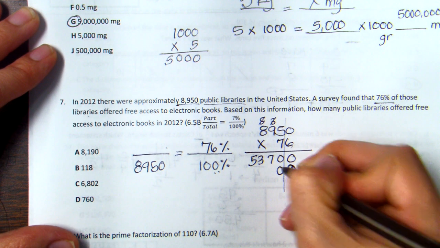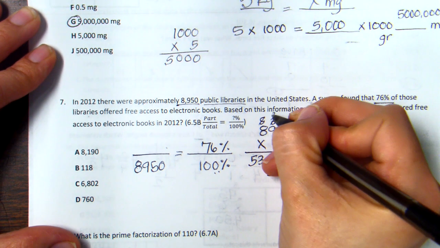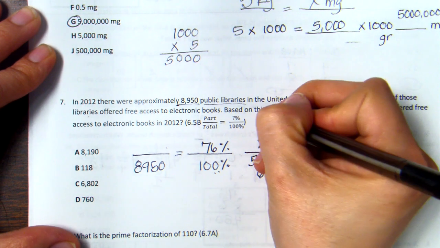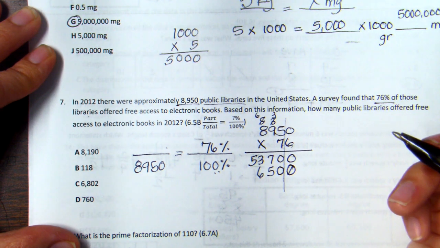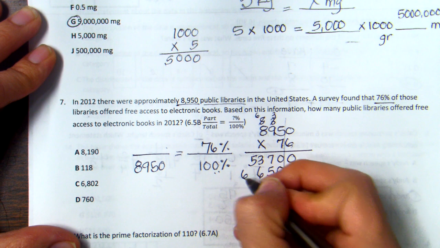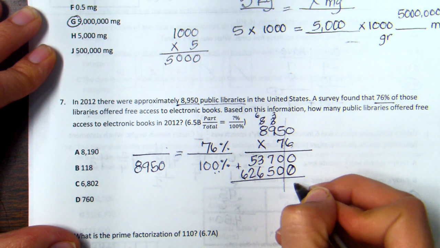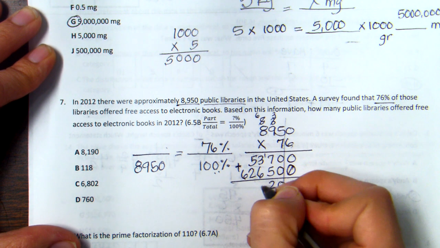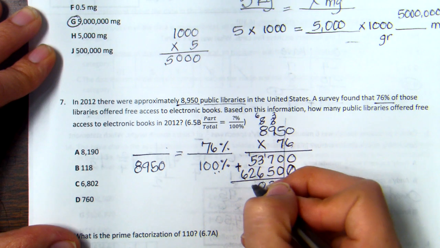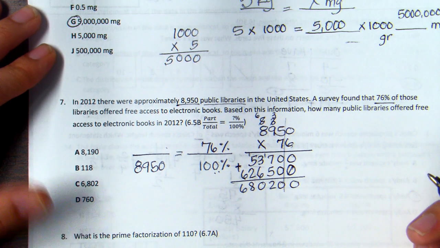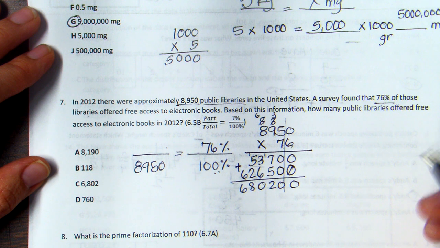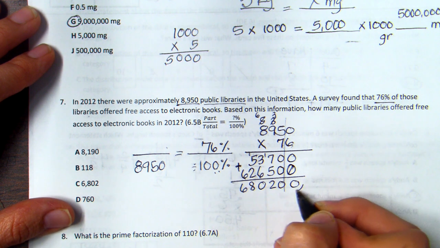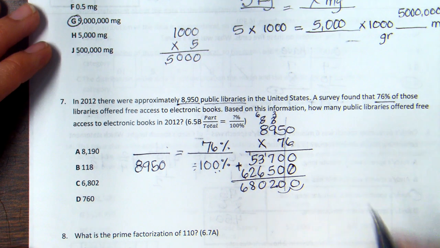7 times 0 is 0. 7 times 5 is 35. 9 times 7 is 63. And 3 is 66. 7 times 8 is 56. And 6 is 62. Then you add. You were adding 0, 12, 10, 5, 6, 7, 8, and 6. And then don't forget to divide by 100. Divide by 100 is like you're moving the decimal 2 places to the left. Do you see your answer now?